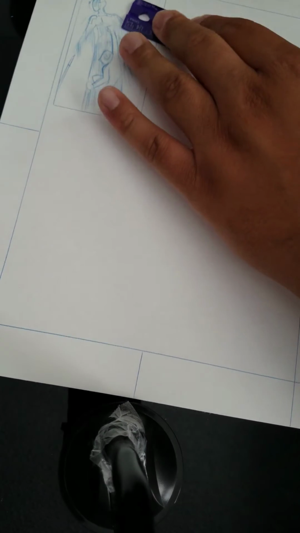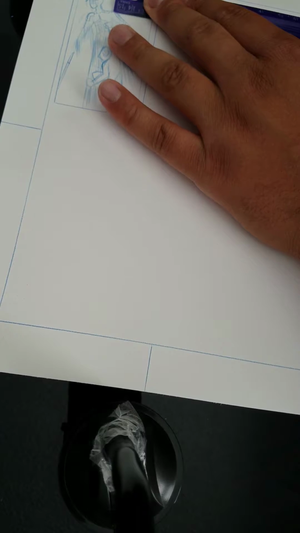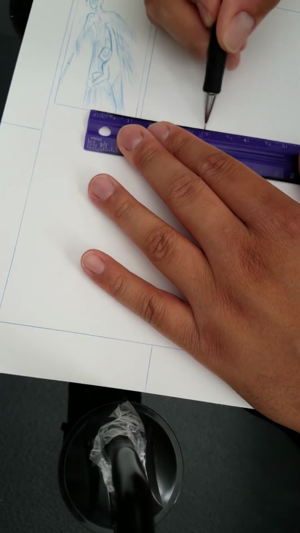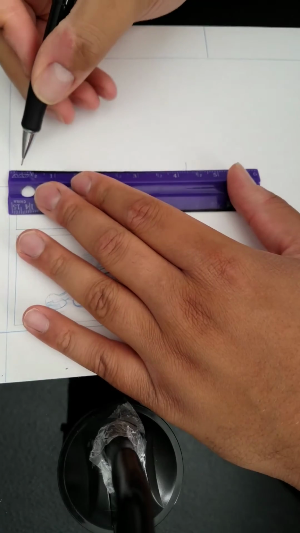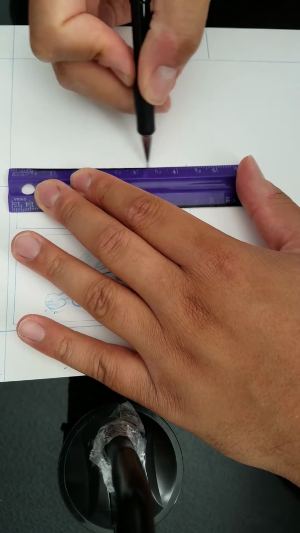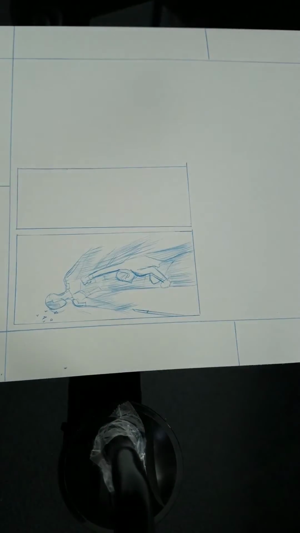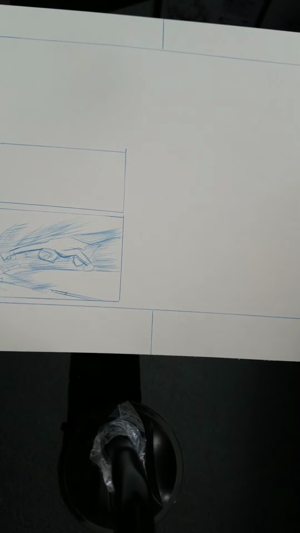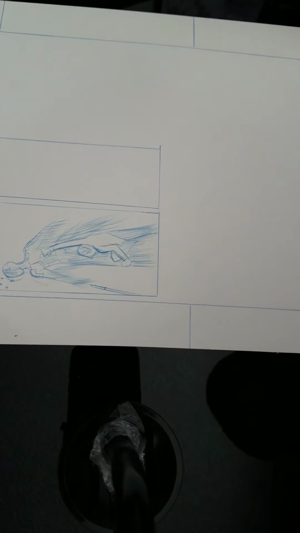I was actually going to draw him getting punched in the gut, but then I thought, my character can't fly, so that wouldn't make much sense. So now we're going to draw a character landing and seeing another one coming his way. So that's what it is.